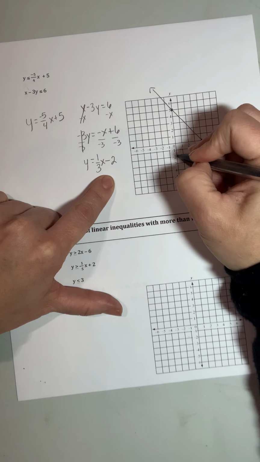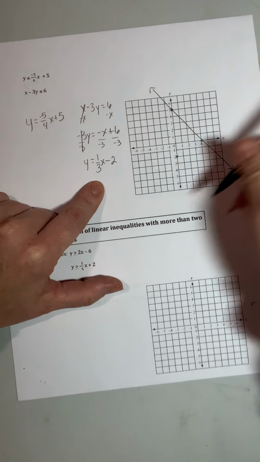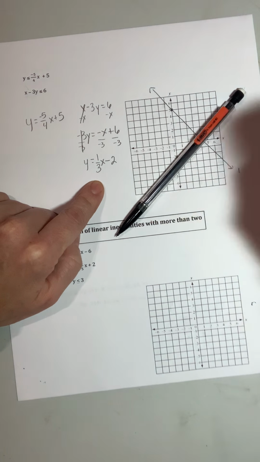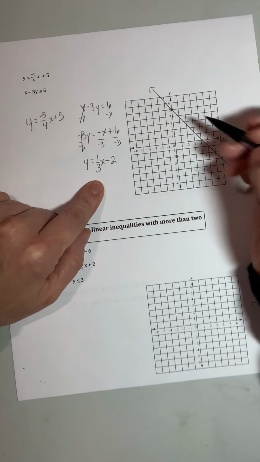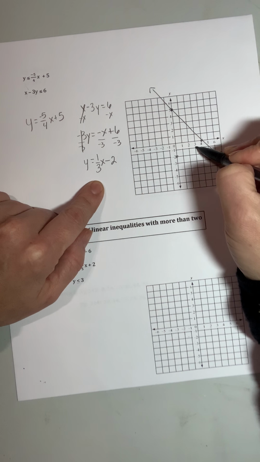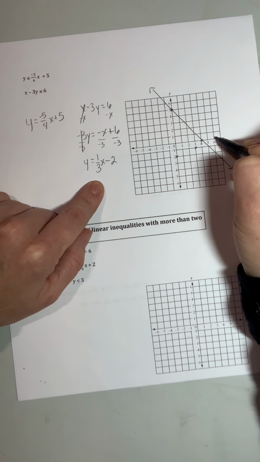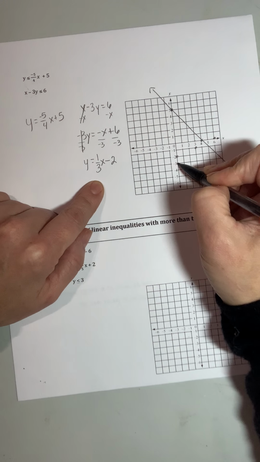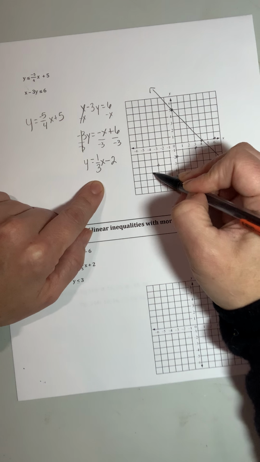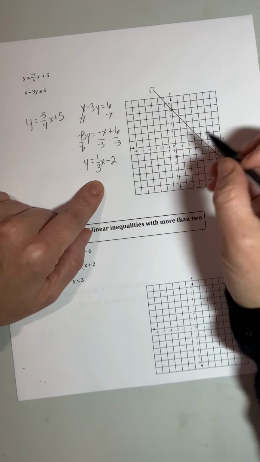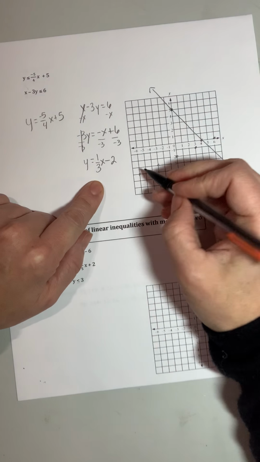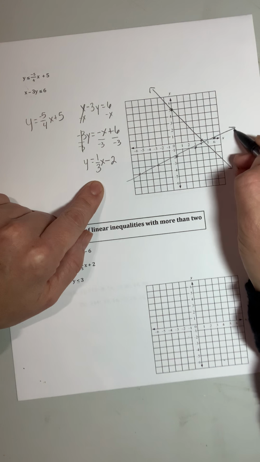This one crosses at the negative 2. This is a positive slope, so we're going to go this direction. 1 over 3, so up 1, 1, 2, 3. Down 1, 1, 2, 3. I like to get my lines all the way across. And that one is underlined, so it's a filled in line.